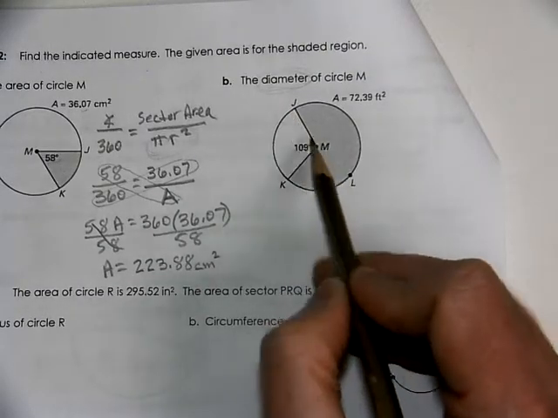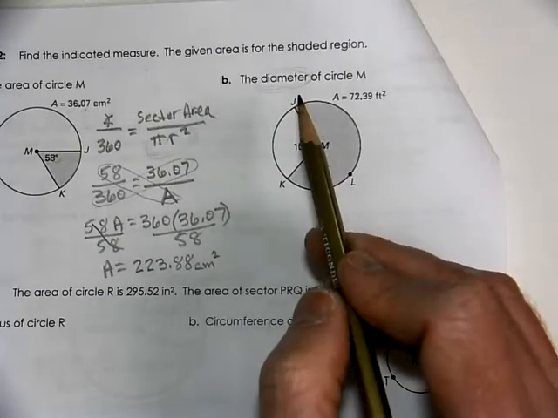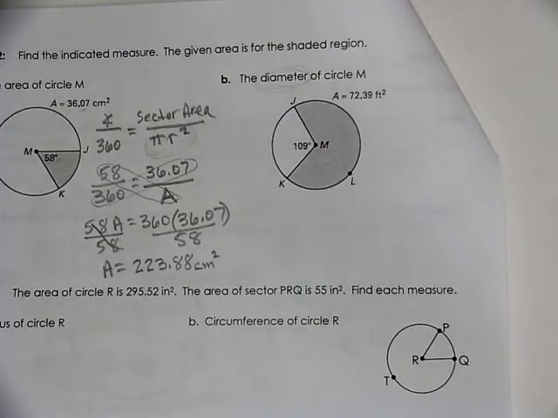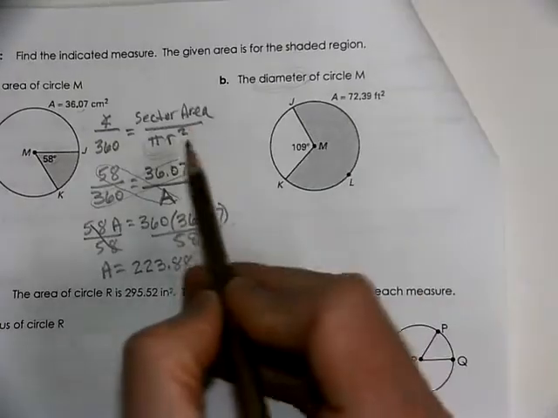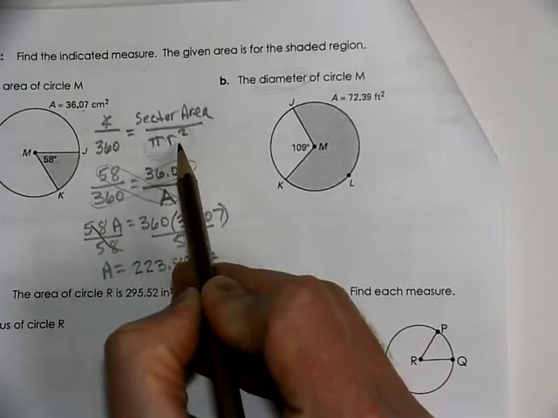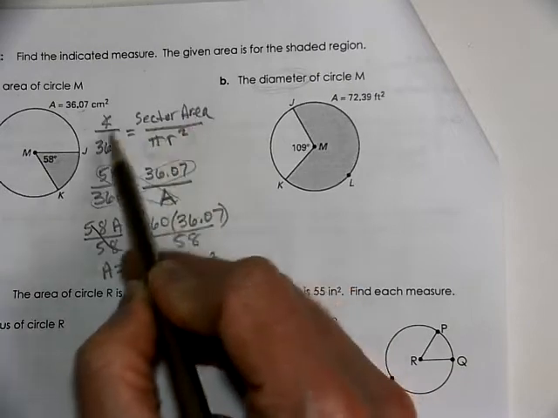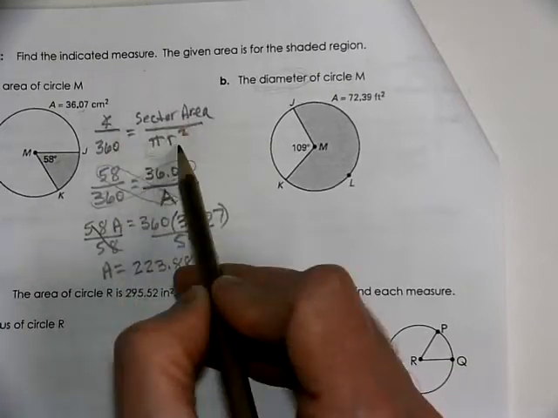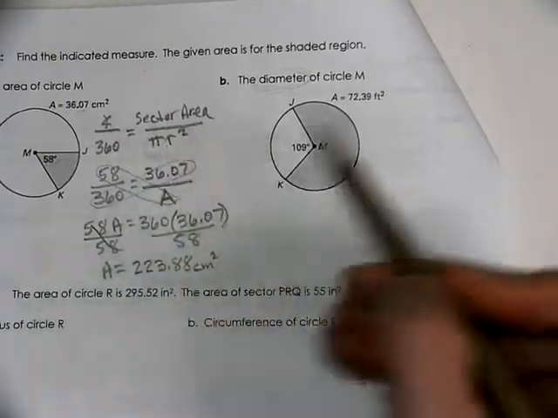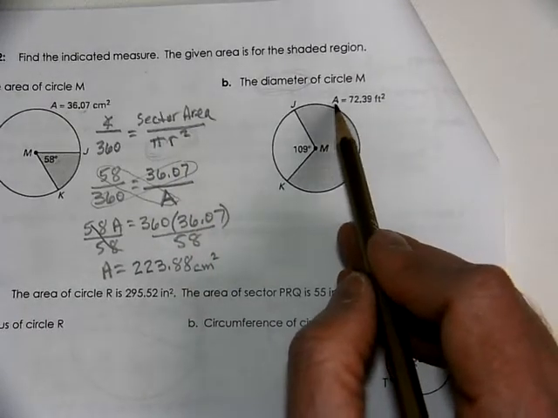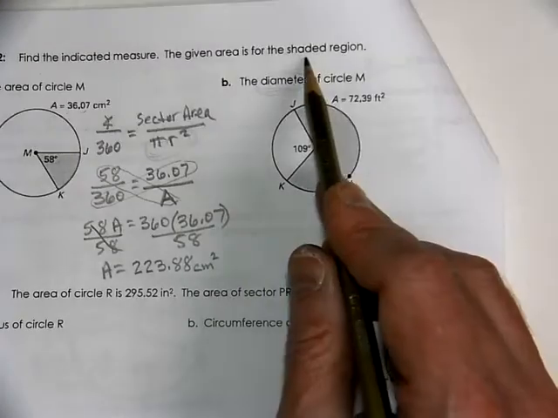So I'll know the distance all the way across if I knew the radius, but I don't know the radius. If I knew the area and could solve for r, then I could get my radius. So that's what we need to do. We need to take our formula and solve for r. Notice the information they give us. They say that the A is the shaded region.